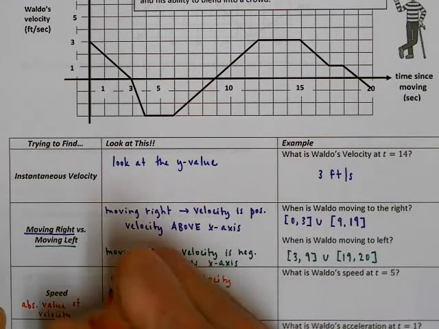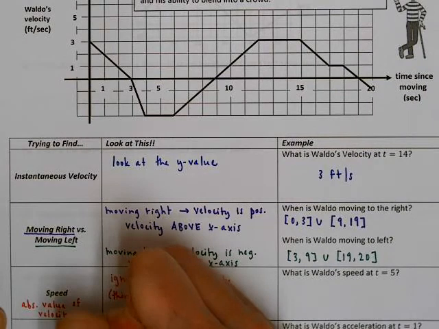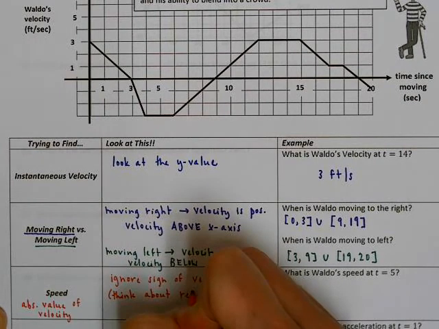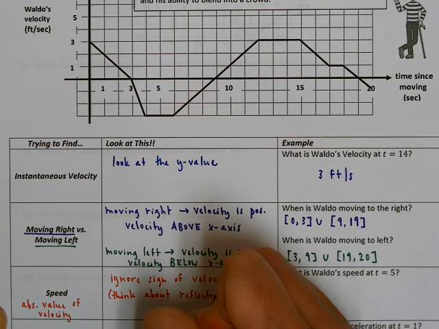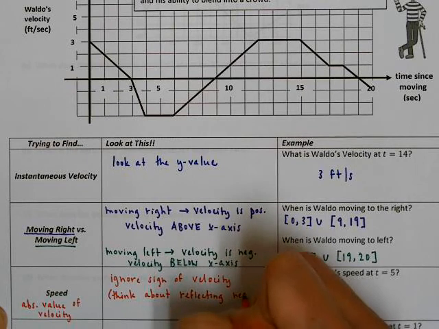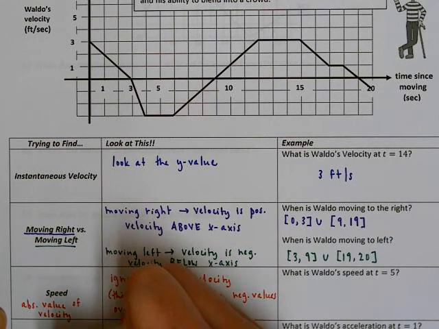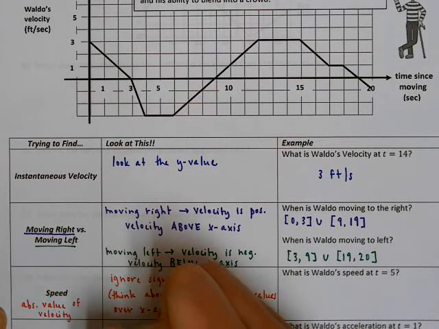Or we could think about reflecting negative values over the x-axis to make everything positive.